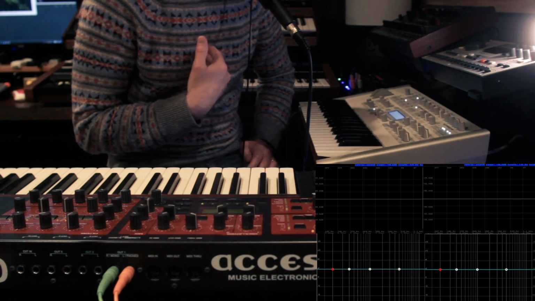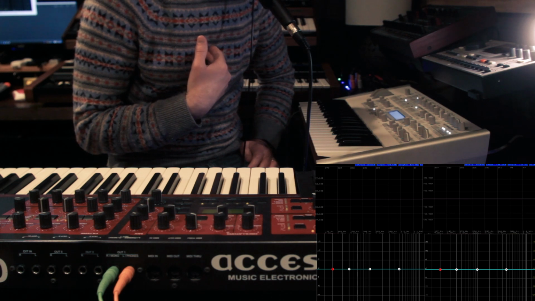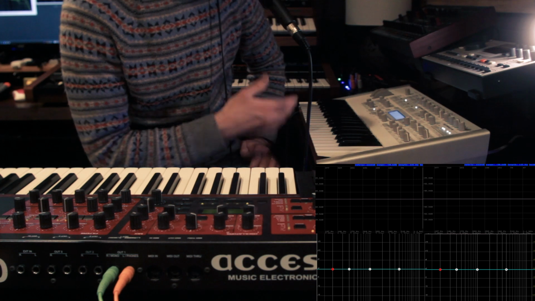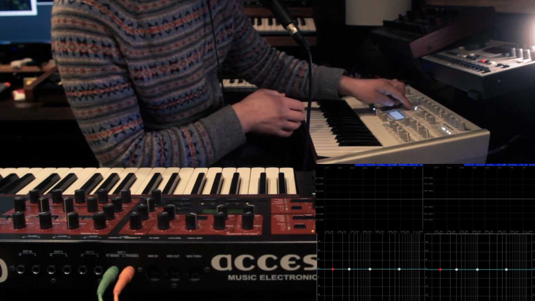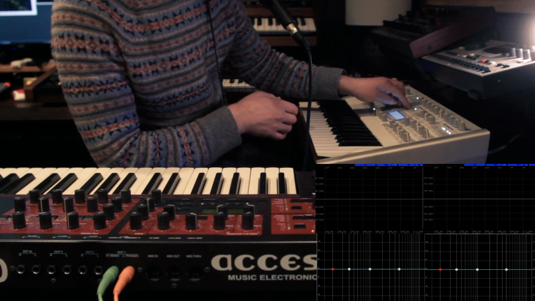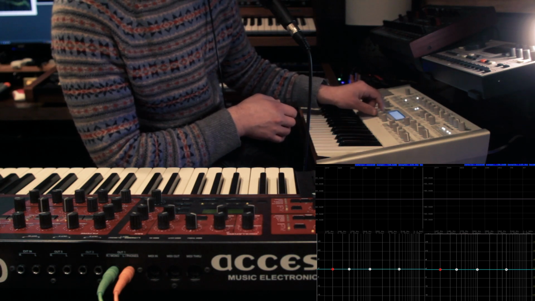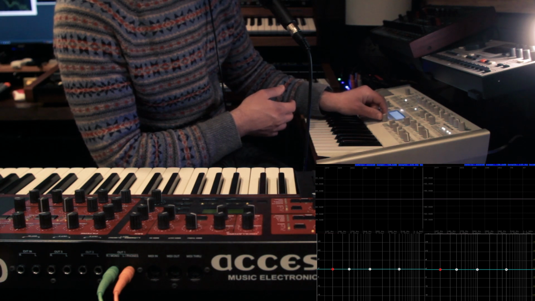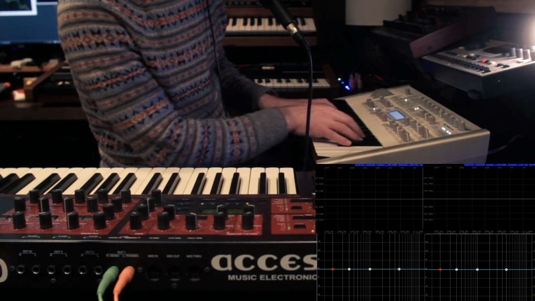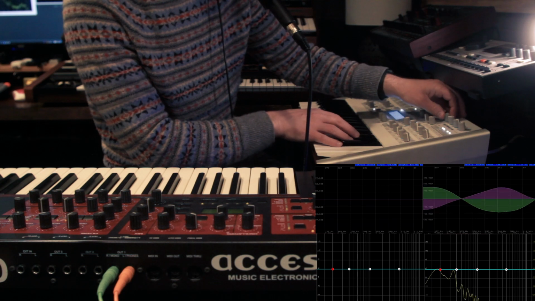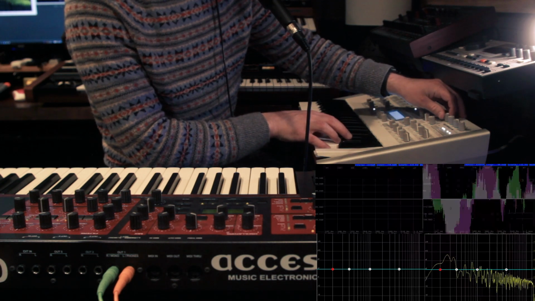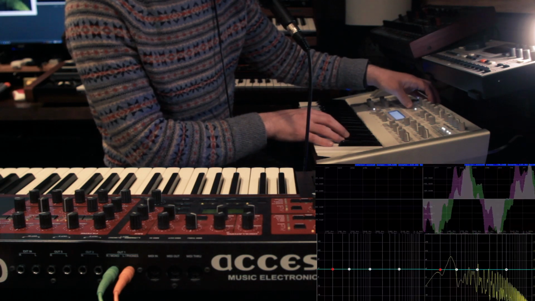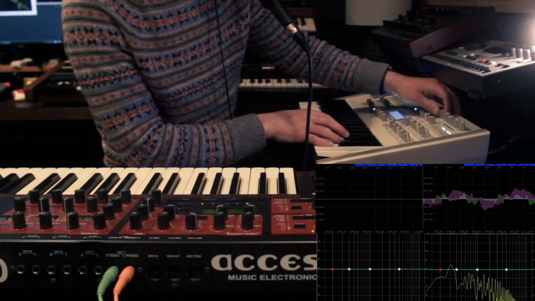So in my opinion, that's nice, but is it really worth sacrificing something like on here where you can have Hypersaw and turn up the density and detune and suddenly get, well, something that doesn't. Oh, I'm on the wrong.